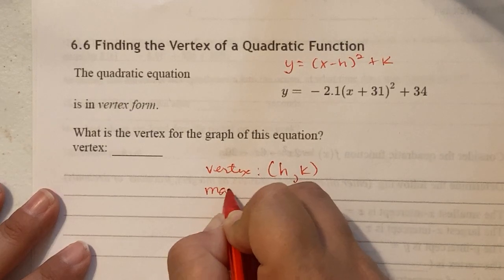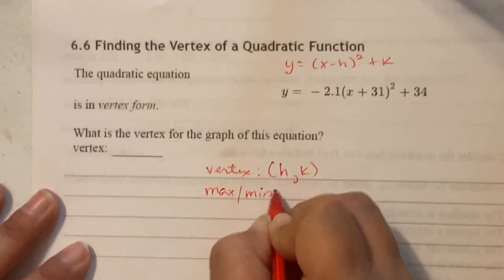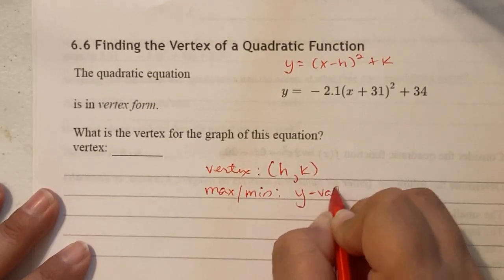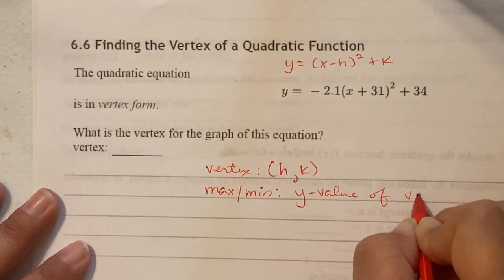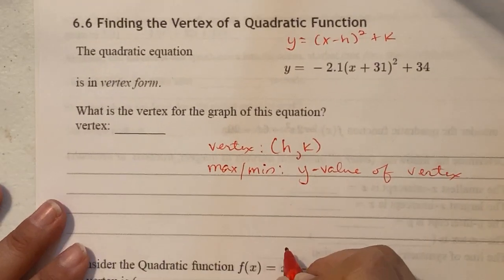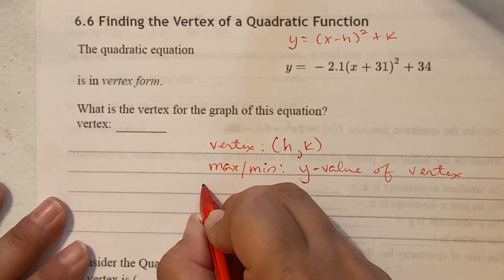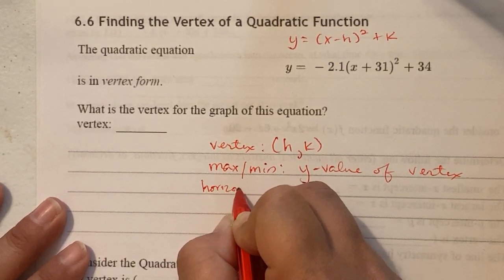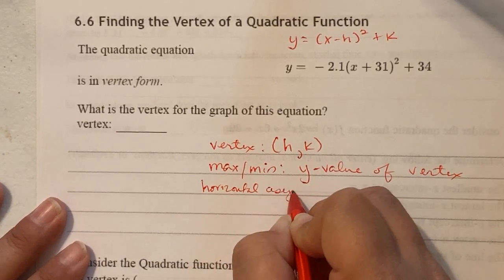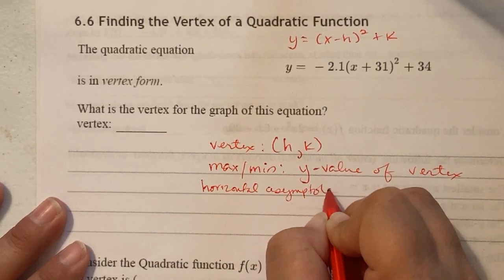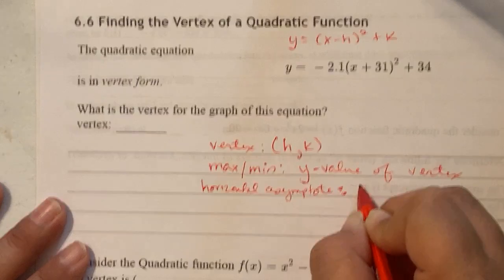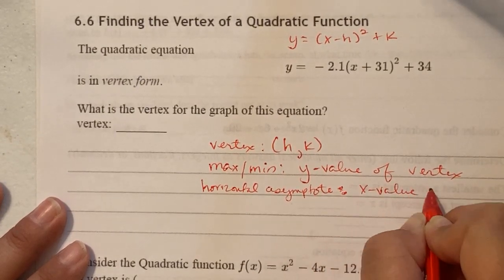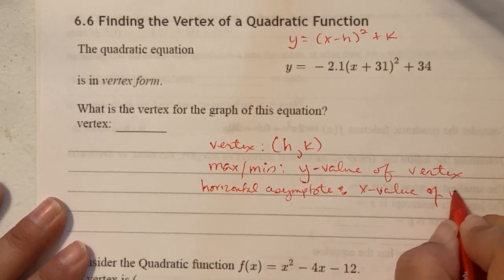Then max or min, that is the y value of the vertex. The horizontal asymptote, or your asymptote, it's the x value of the vertex.